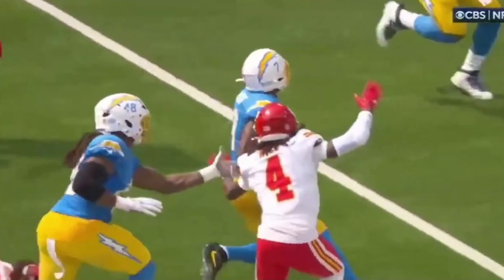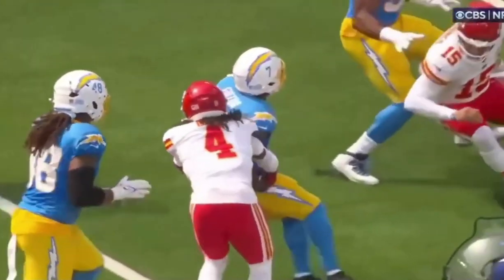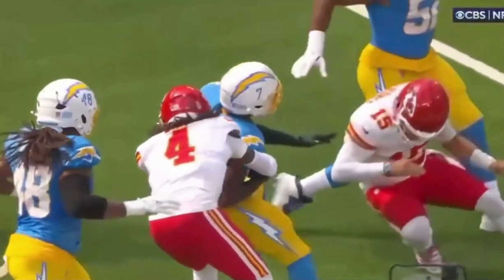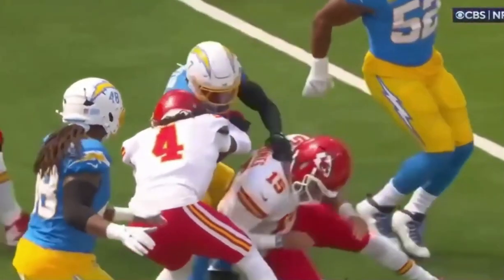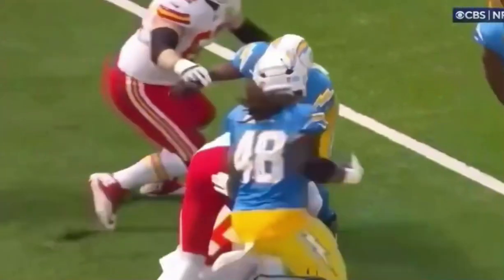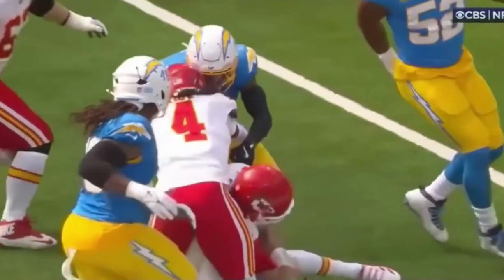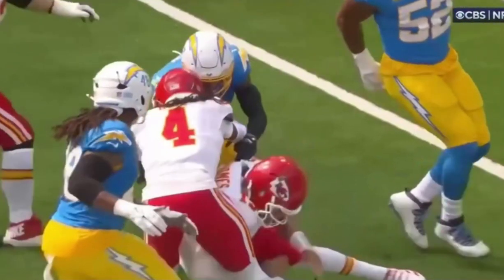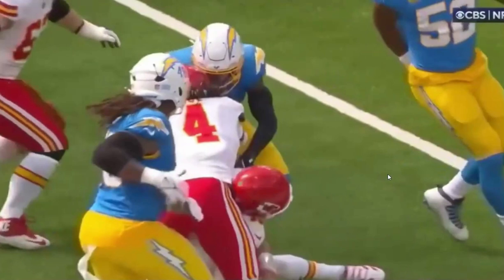So on the replay here, we see Mahomes coming in, he drops his hip, leads with his elbow and his shoulder, but the contact is right there through Rice's knee. And when this happens, we can clearly see Rice's knee in an extended or a hyperextended position here.